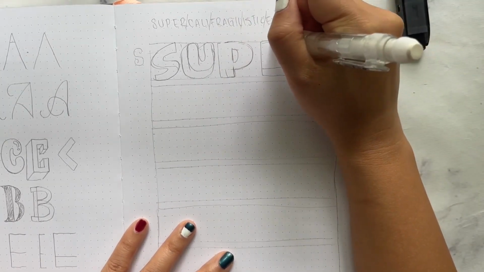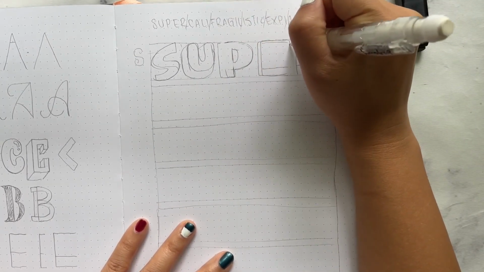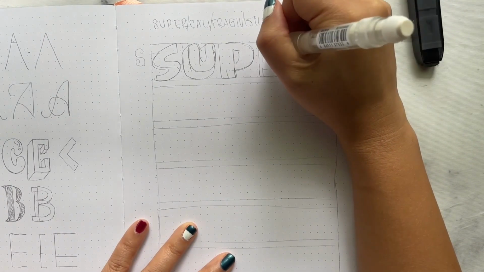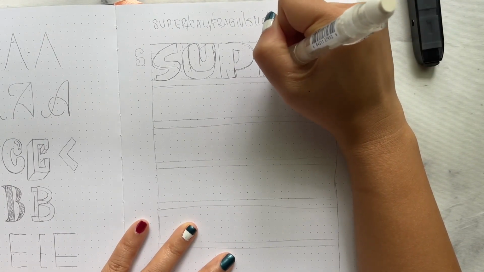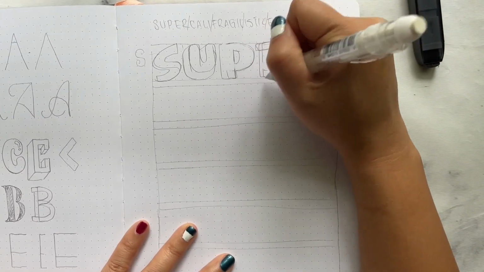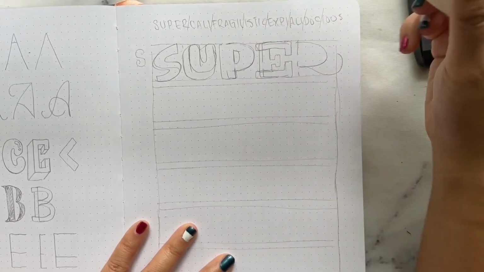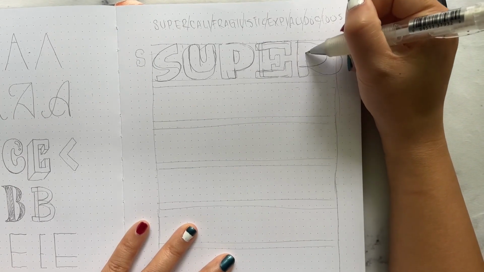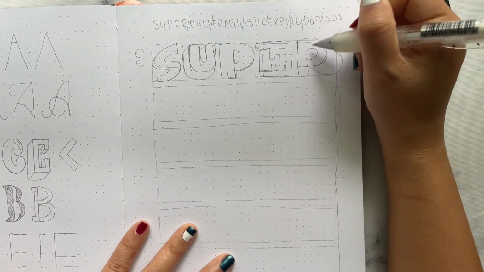Right, E. I'm going to make it into a serif. Shorten the middle. So then now you have space. Bring this out. And then R, I'm just going to make it a little bit more rounded so it looks like it's a bubble.